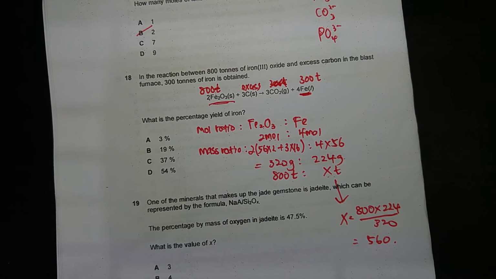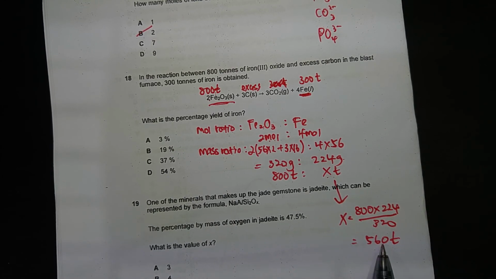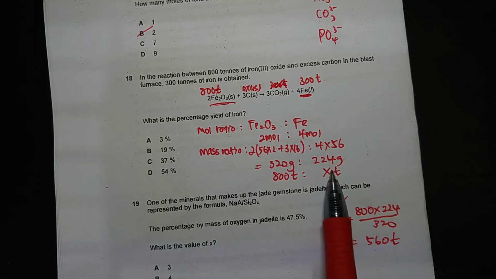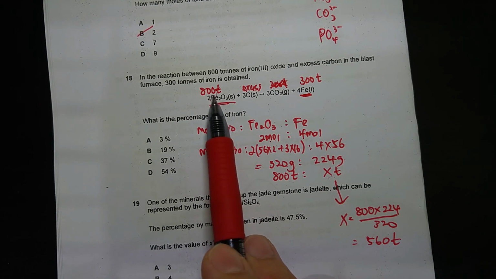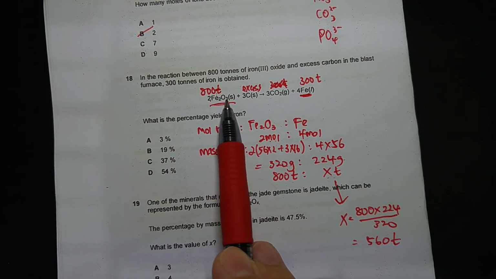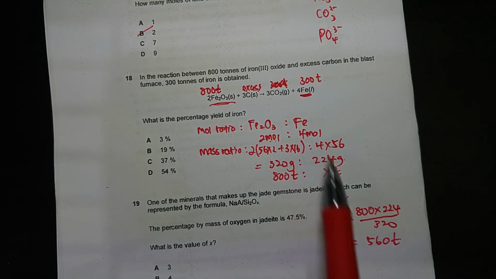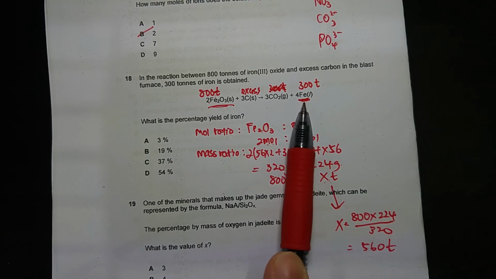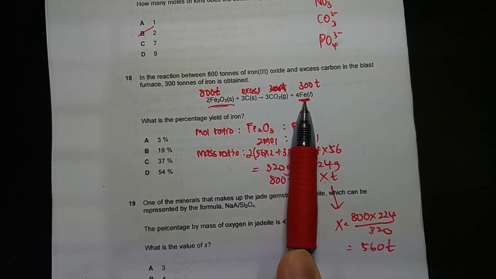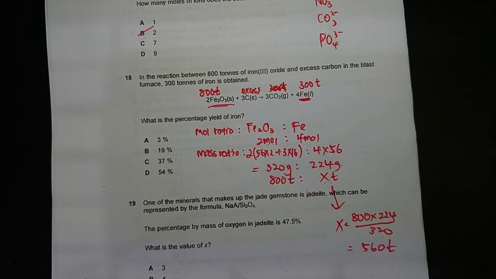So basically, what does it mean here? 560 tons. If I use 800 tons of Fe2O3, I should get 560 tons of Fe. I should. But what am I getting now? I'm getting only 300 tons.